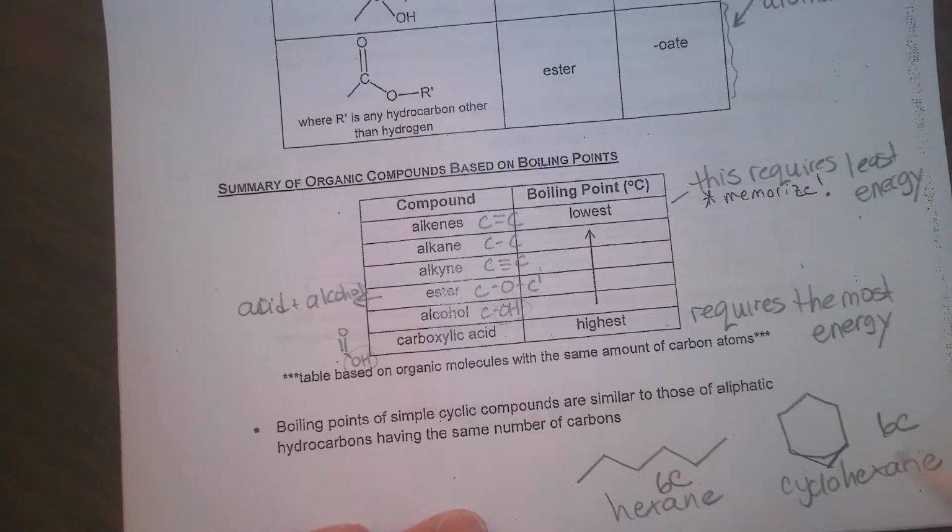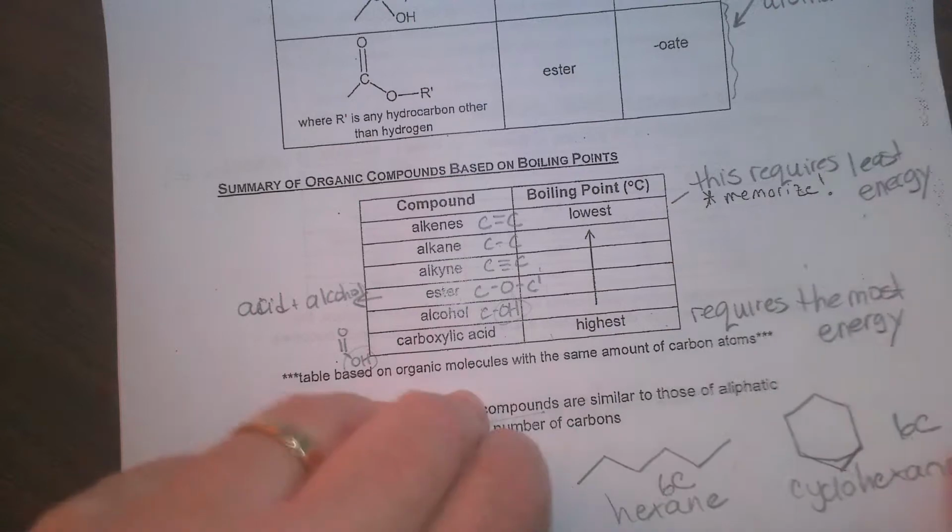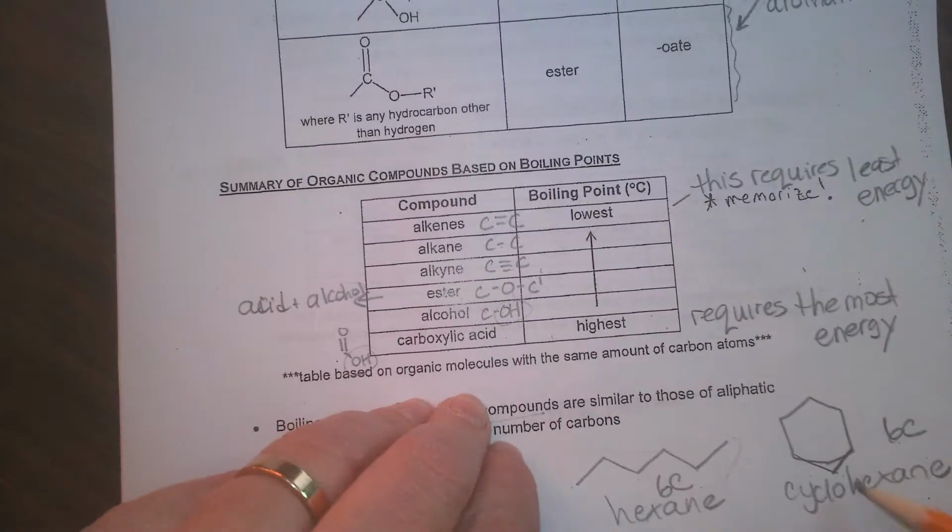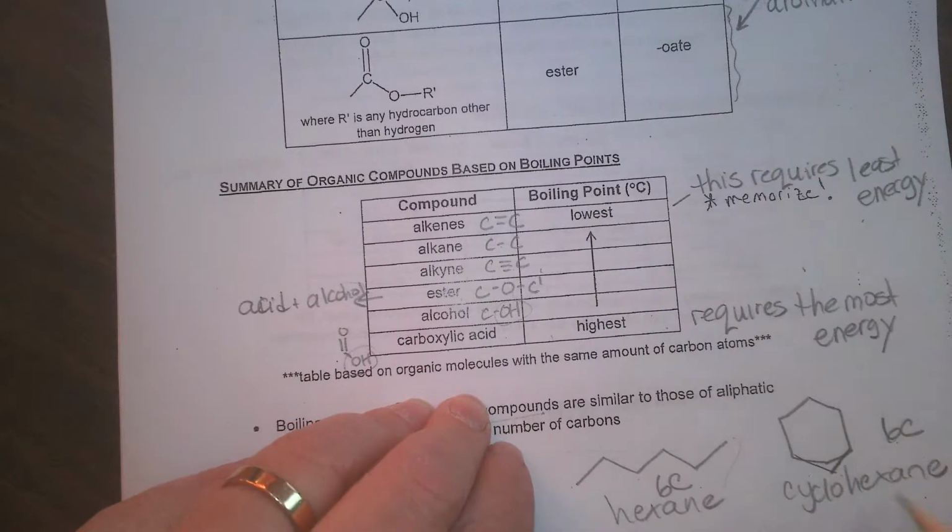And so these two pieces here, simple cyclic compounds, are similar to those of aliphatic. Remember aliphatic here? Hydrocarbons having the same number of carbons. This is 6 carbons, this is 6 carbons. Okay? Isn't benzene always going to be a cyclohexane? Nope, because a cyclohexane means that there are only single bonds in there.